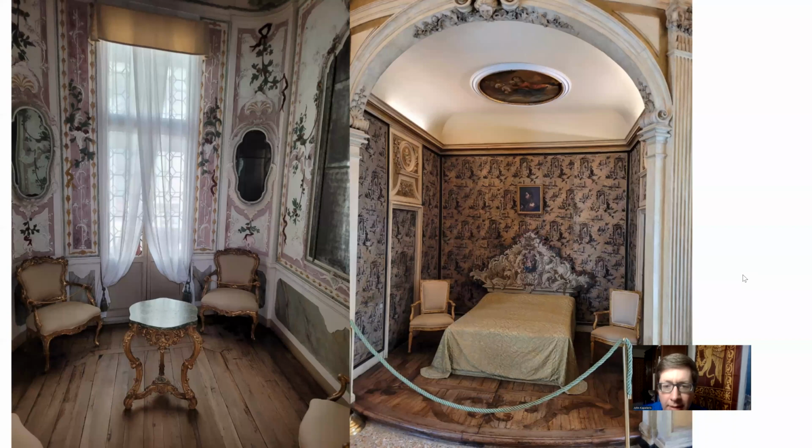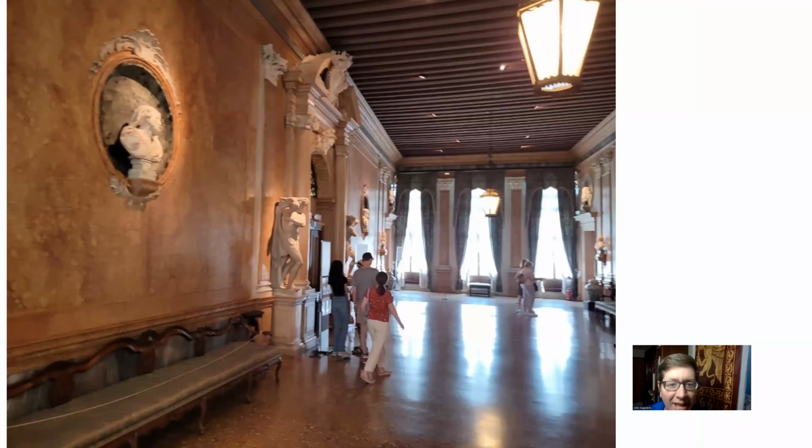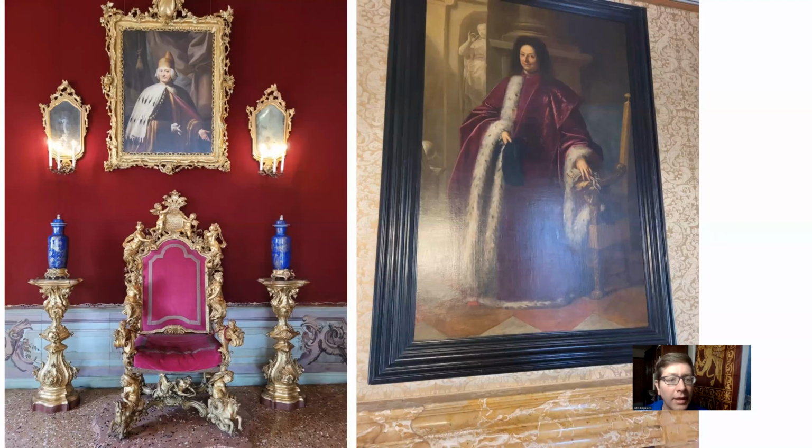And this is how they lived. Here's a bed and a little side room there. Here's the main hall, and so you would go into this main hall, and there were rooms on the other sides. And here's some portraits: we have a doge on the left and a senator on the right, and these are people who served the Republic.